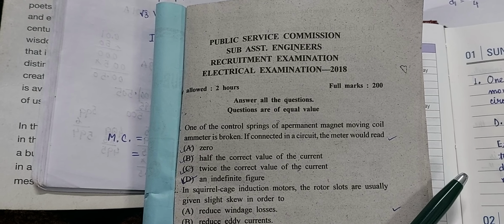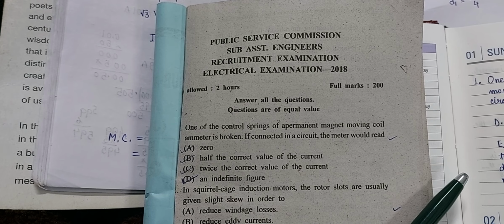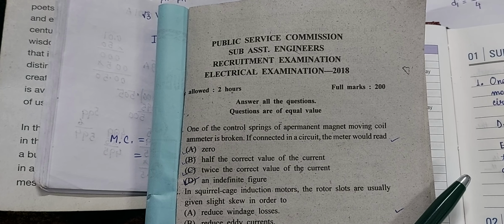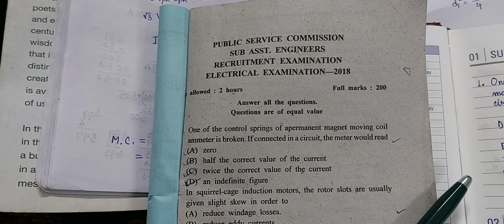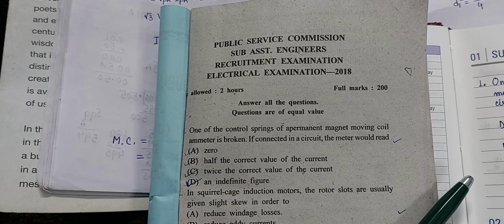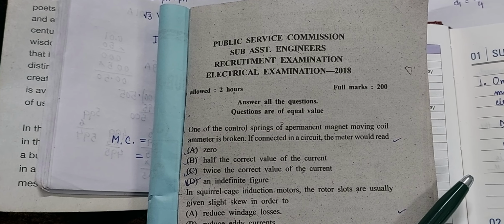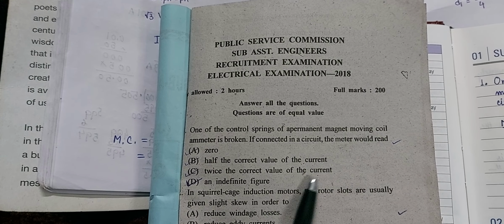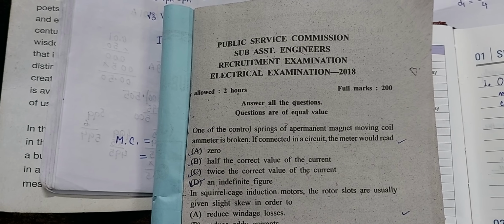So, to read a steady definite figure will be impossible, and the pointer will rotate continuously. Thus, the meter would read an indefinite figure.